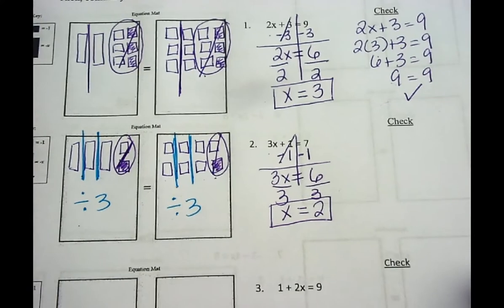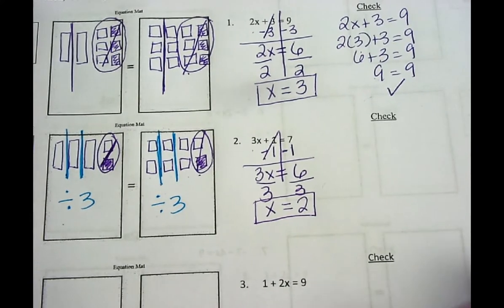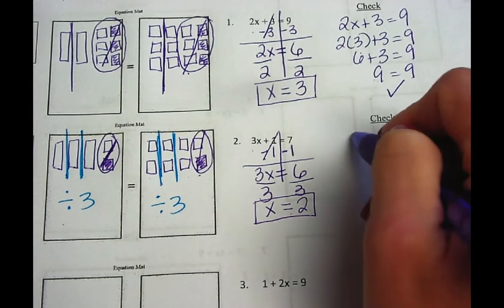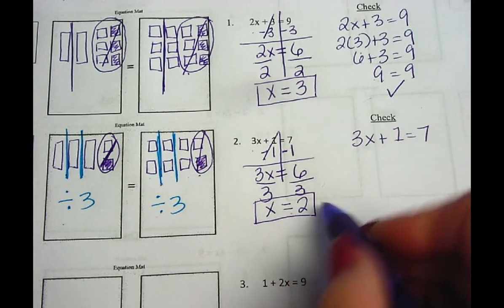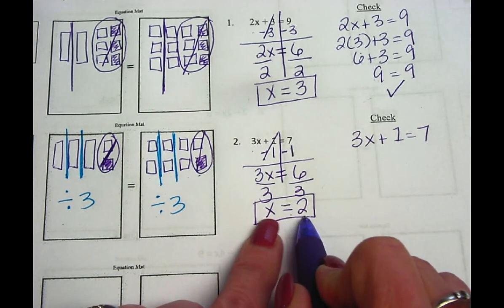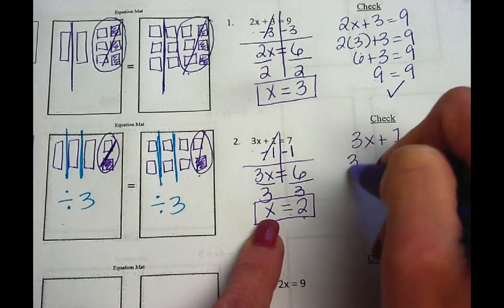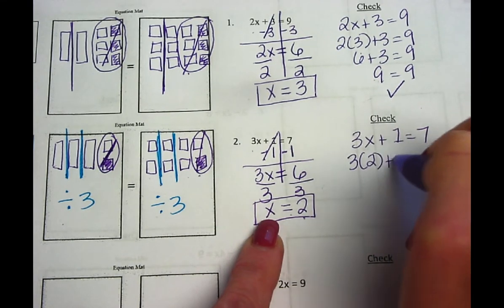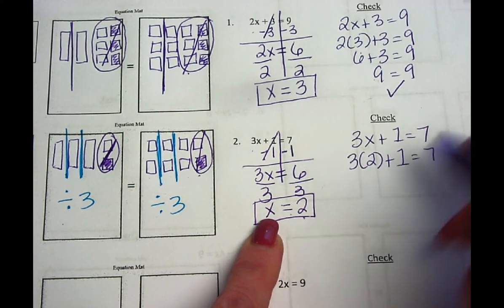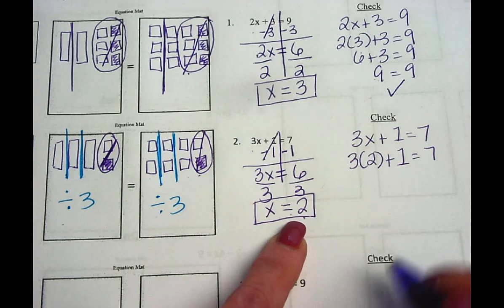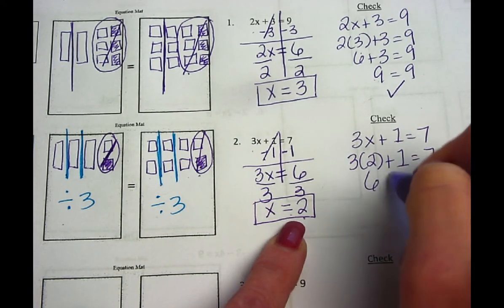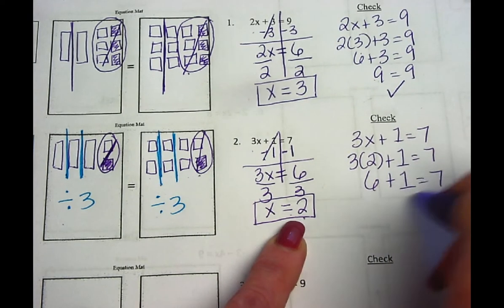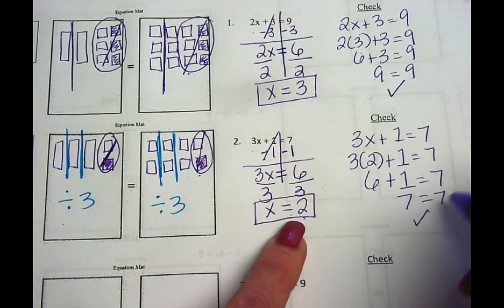So now we're going to check it. So we're going to just plug in 2 for x. I'm going to write my equation, 3x plus 1 equals 7. I'm going to plug in the value of 2 for x. So 3 times 2 plus 1 equals 7. 3 times 2 is what? 6 plus 1 equals 7. 7 equals 7, and it checks.